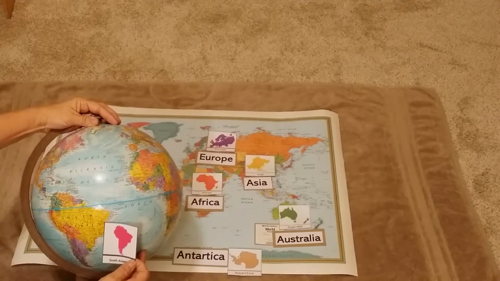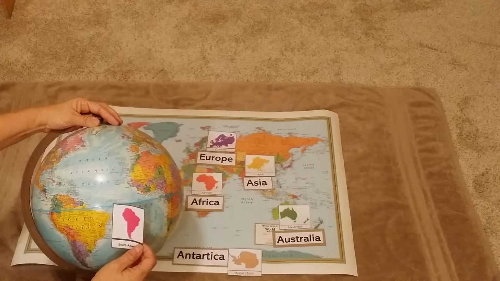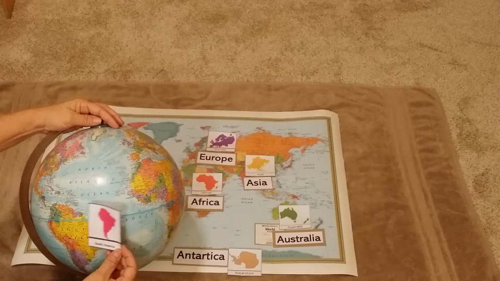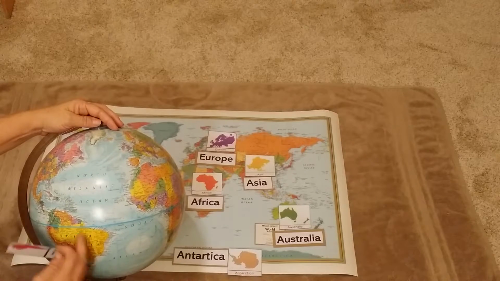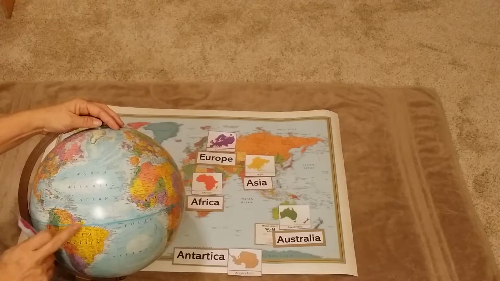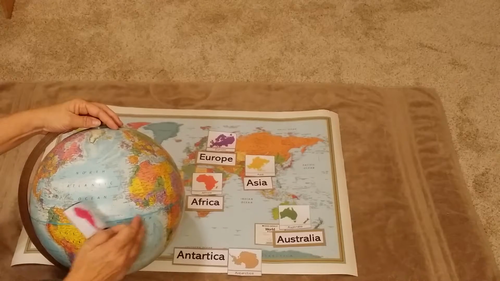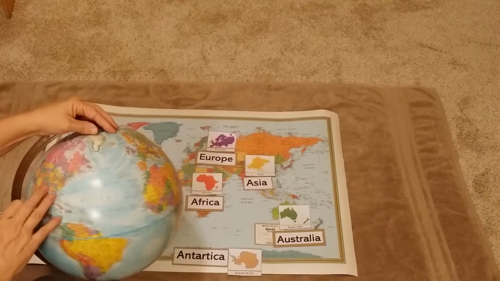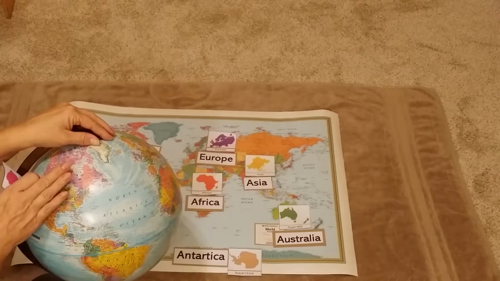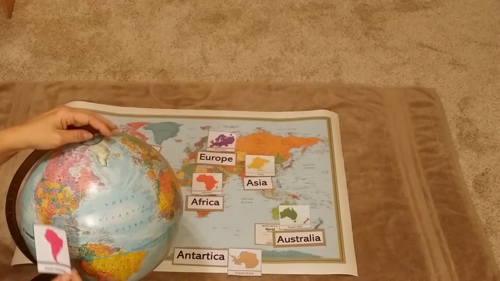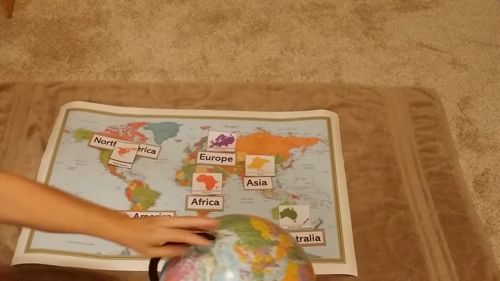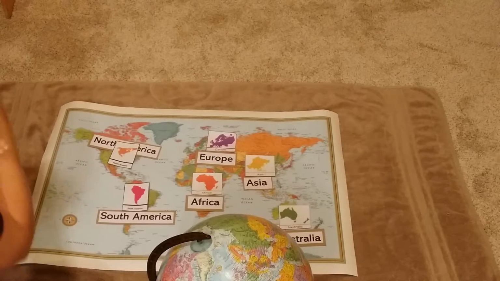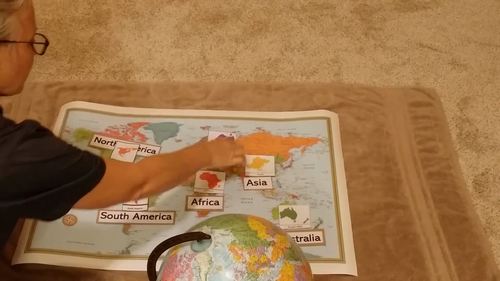So South America is below. Oh goodness, look at that. It's big and there's water all the way around. So this is South America because it's south. This is the equator, all the way around. It's mostly below the equator. And North America is above the equator. So you can introduce the equator, and it's the middle of the earth, and that's where it's really warm.